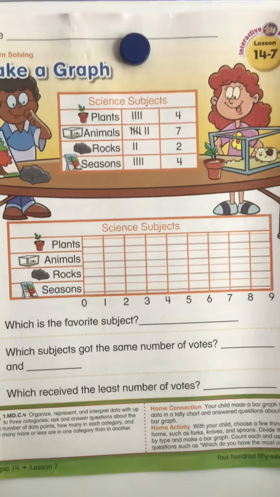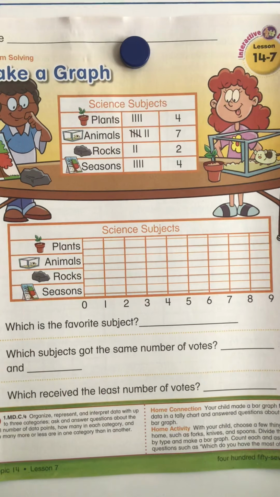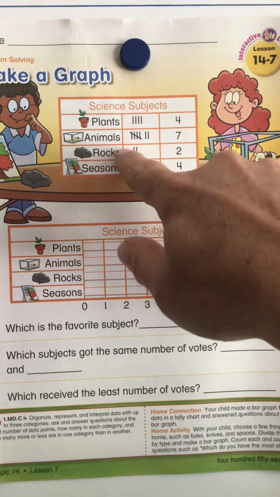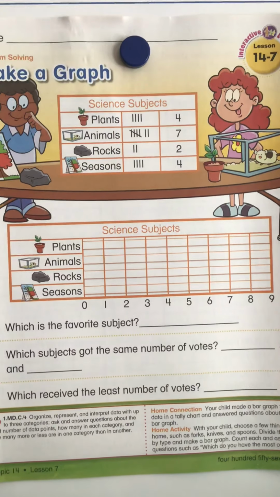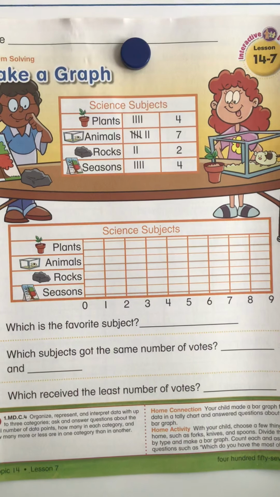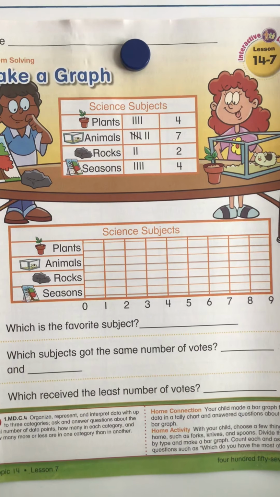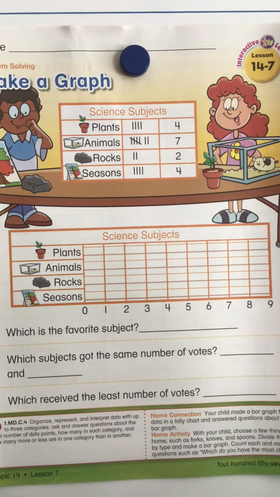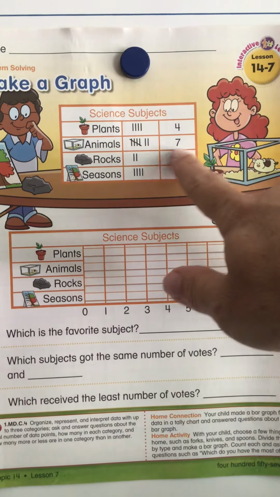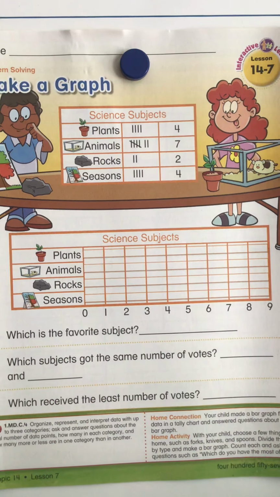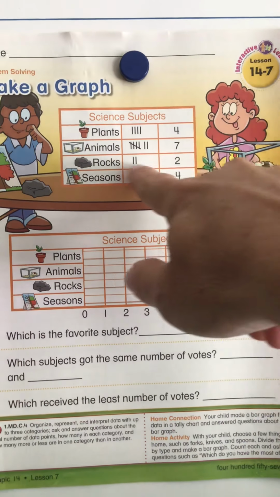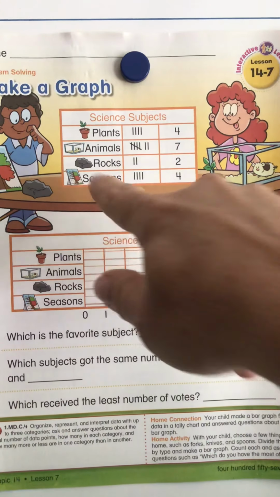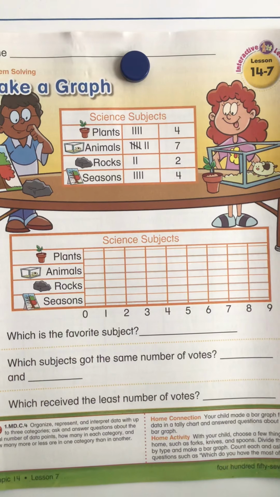And what it shows us is a tally mark for each person who picked it as their favorite science subject. So plants, animals, rocks, and seasons. So somebody went around to each kid in the class and asked them, what did you like learning about best in science? 4 people picked plants as their favorite science subject. 7 people picked animals. 2 people picked rocks. And 4 people picked seasons.